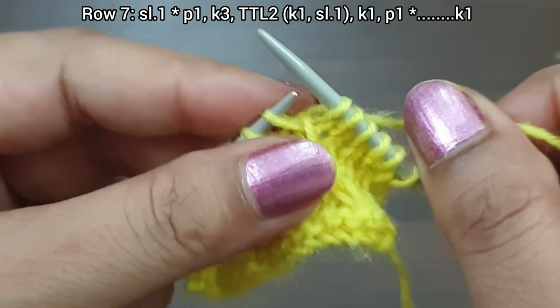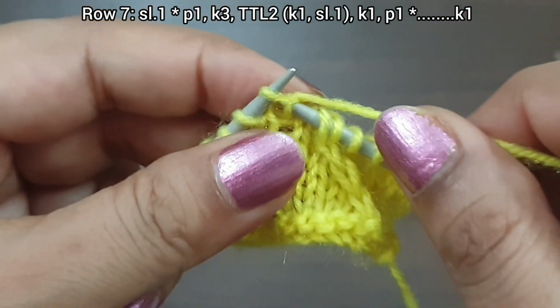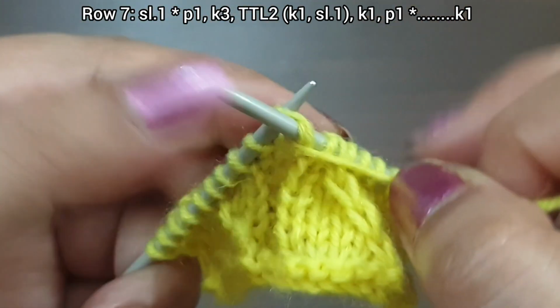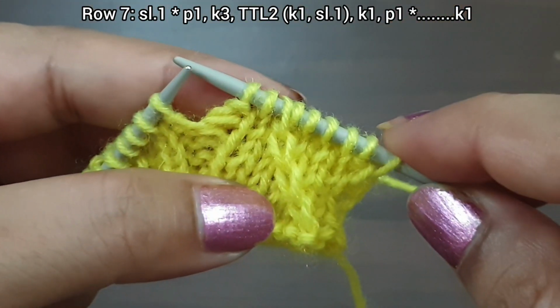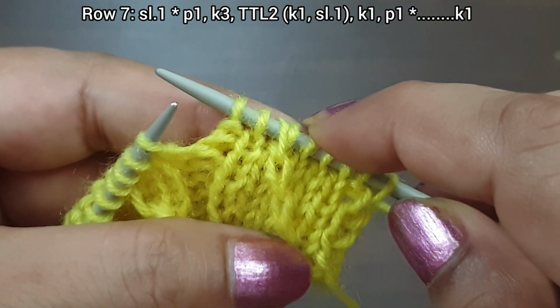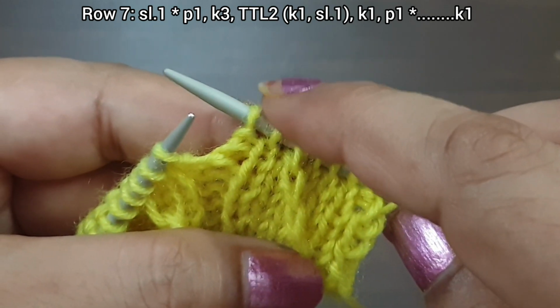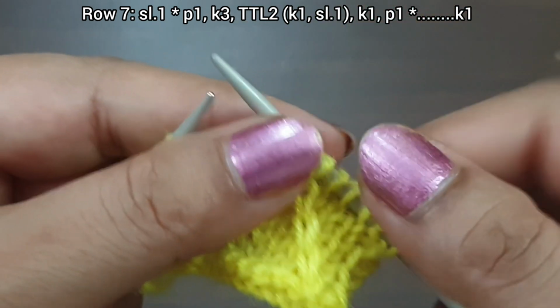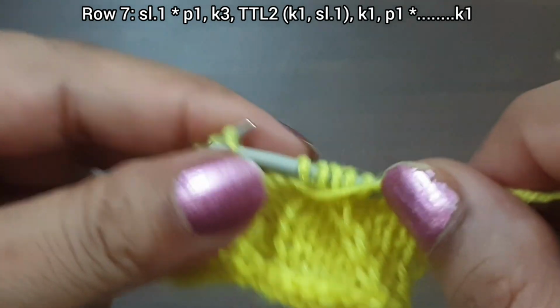Again knit 1, slip 1, knit 1, purl 1. That's a repeat from here to here. Purl 1, knit 3, twist 2 from right to left and knit 1, slip 1, knit 1, purl 1. Again we repeat this pattern how much you have, so one more time.